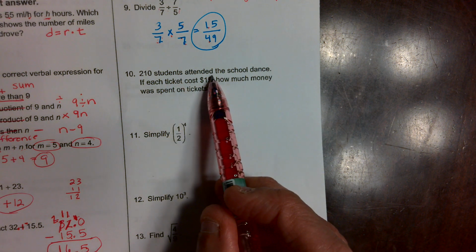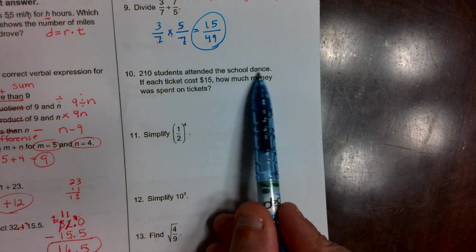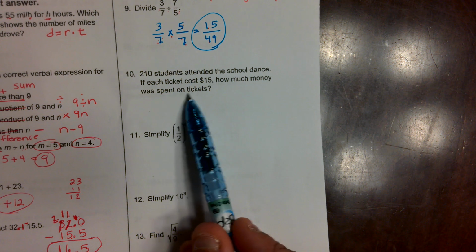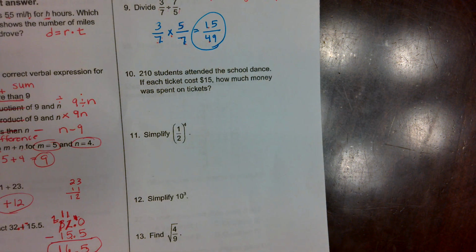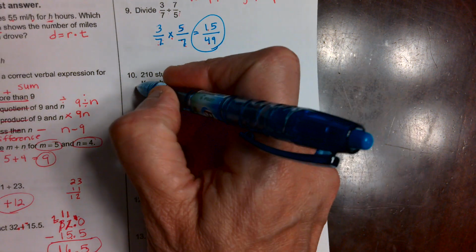210 students attended. Wait, I got to change back to my blue. 210 students attended the school dance. If each ticket cost $15, how much money was spent on tickets? So what operation would you need to do here? Each of these is $15. Correct. You got to multiply.